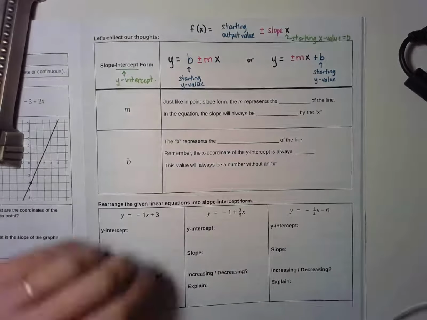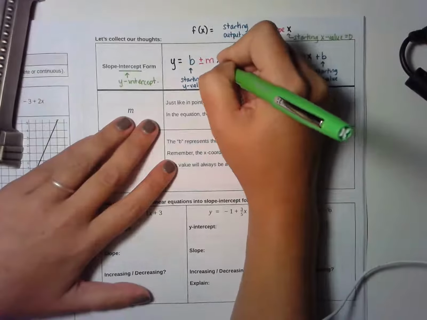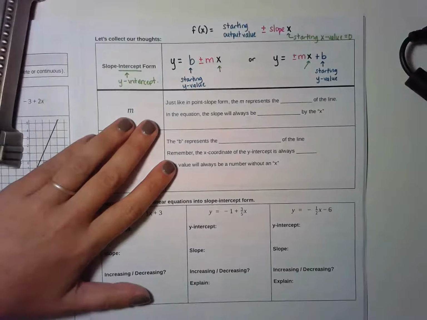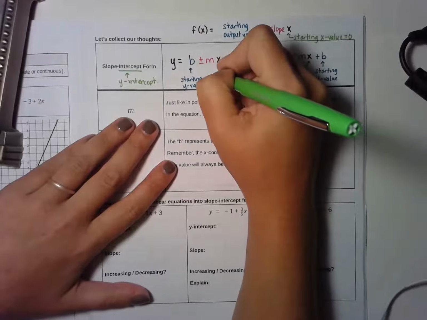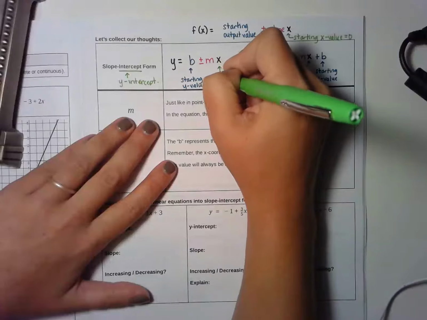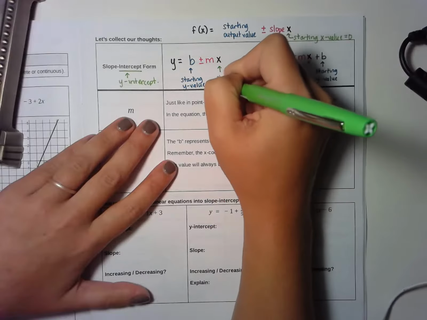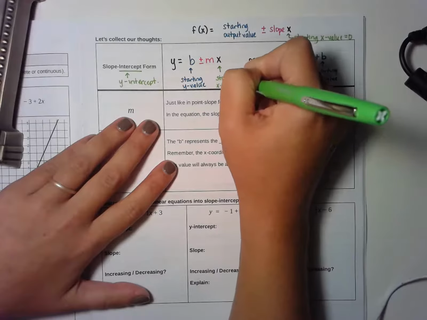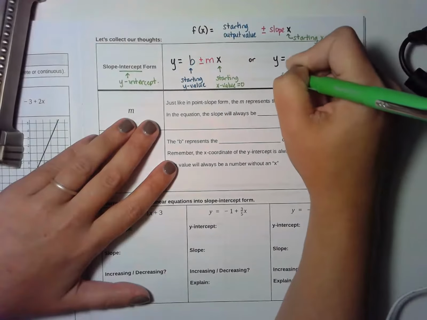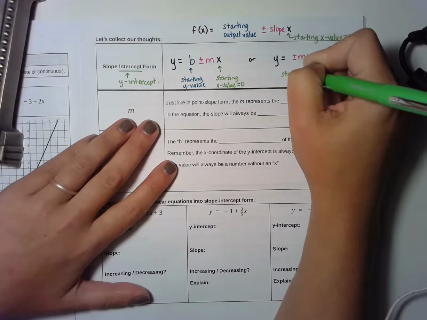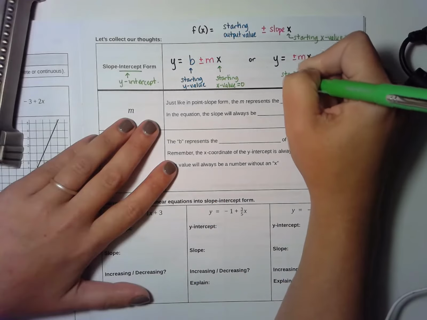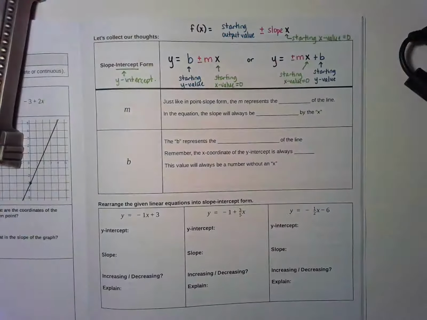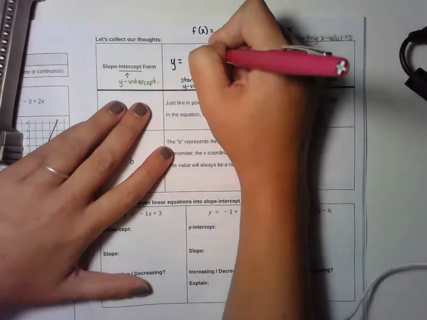And in these equations, because there's no parentheses by the x, because the x is just x, the starting x value is always just 0. It's never going to be anything other than 0 if there's no parentheses there. As always, the m is your slope.